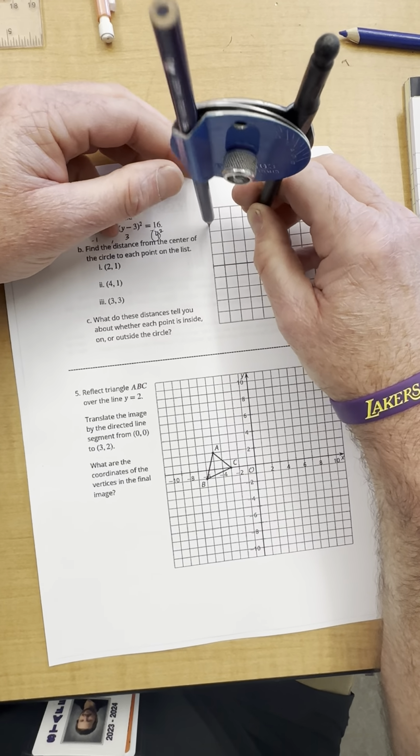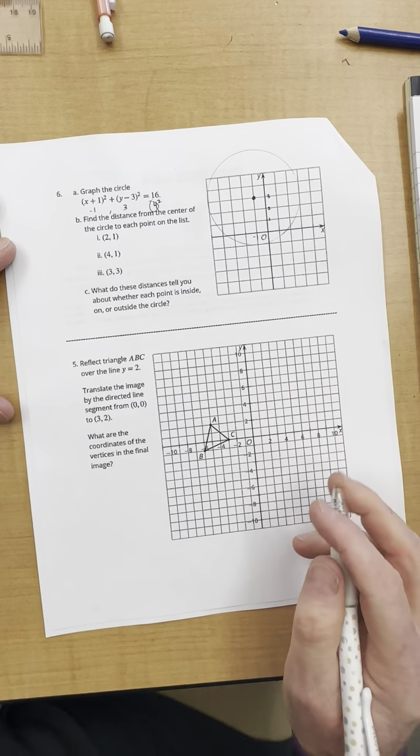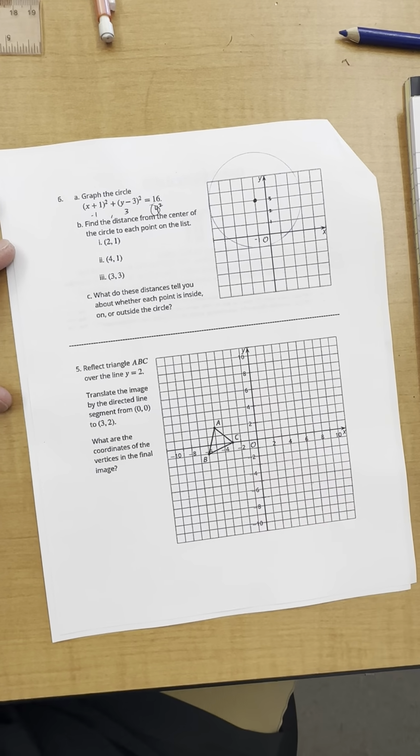So I'm trying my best here. Pretty good. So there's how you do it. Radius of 4, center there, (-1, 3).